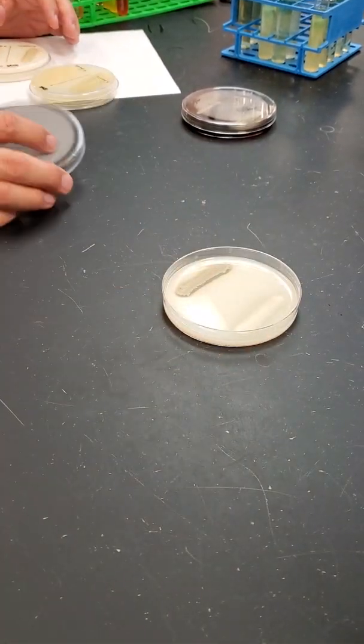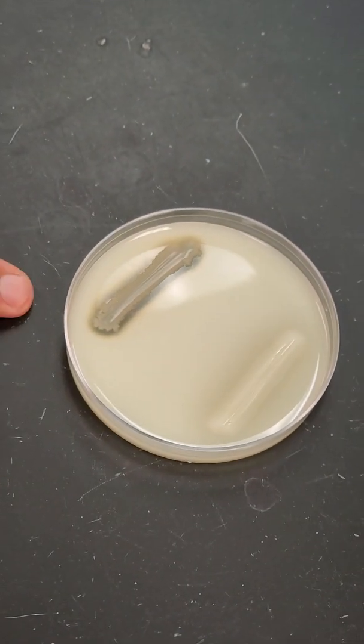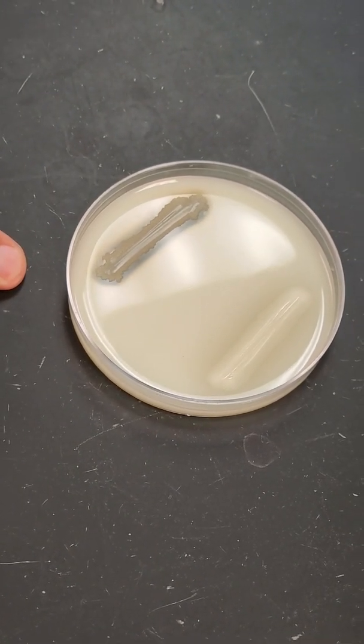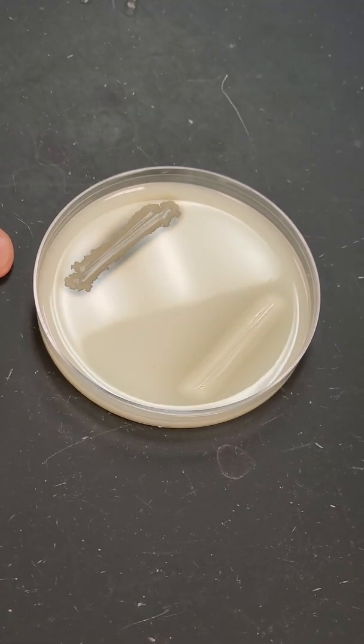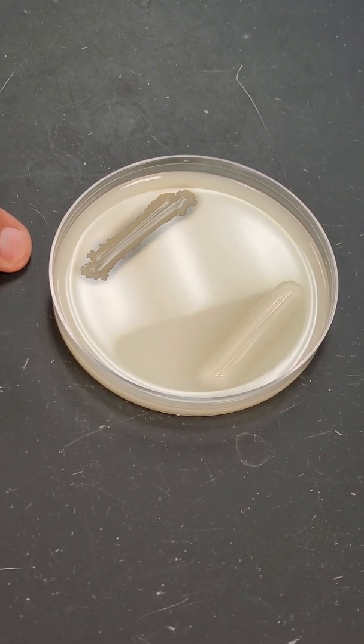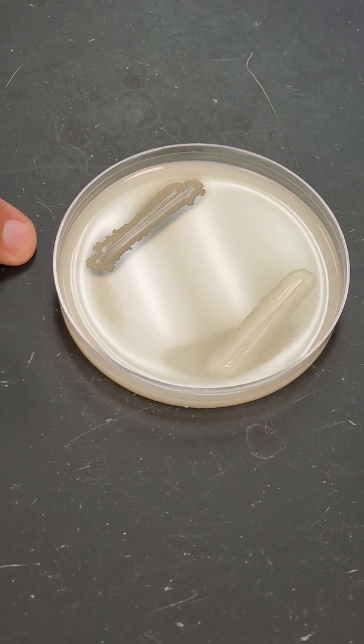And so I think it's going to be easy for you to tell which one's positive. Yes. This one's positive, this is negative. The organism that is on here is Bacillus subtilis. It is breaking down the protein casein, which is the major protein in milk.